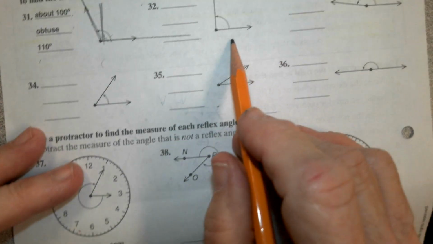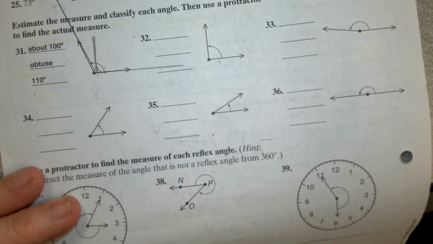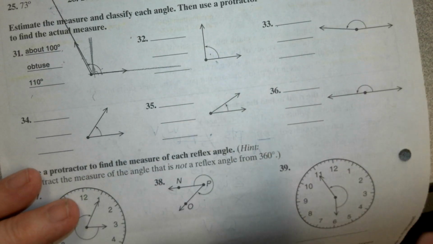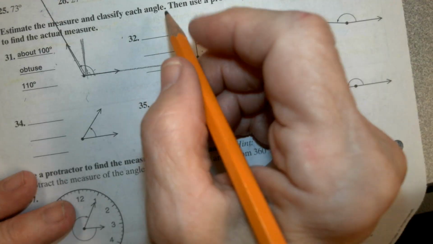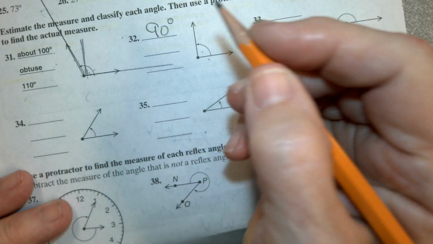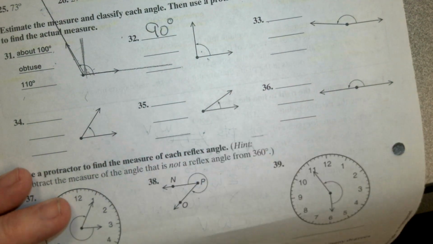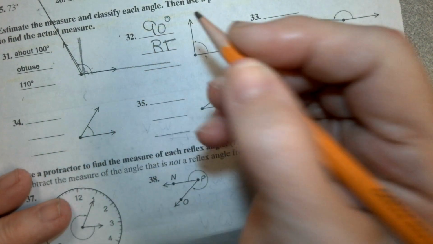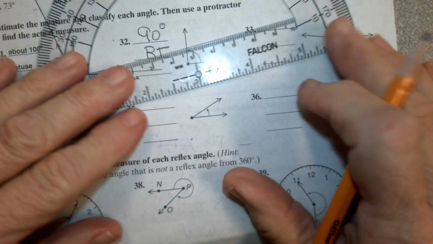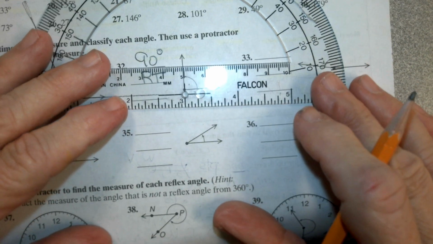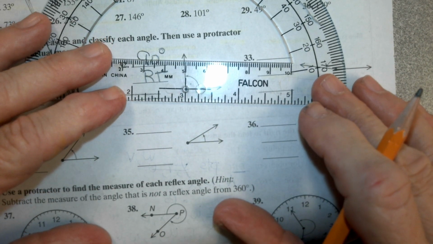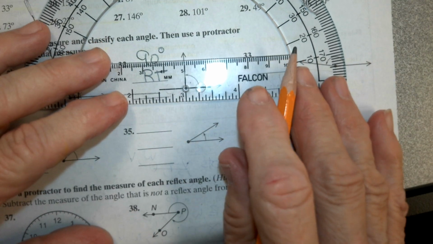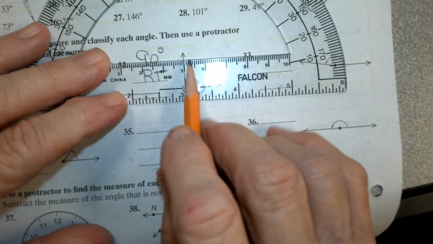Then this one, estimate that. This is easy. That's about what? That's about 90 degrees. And what kind of angle would that be? That's a right angle. And I don't even think we need to do that one. So if I lay this down and I swing this line to match my ray, does it go straight up to 90?